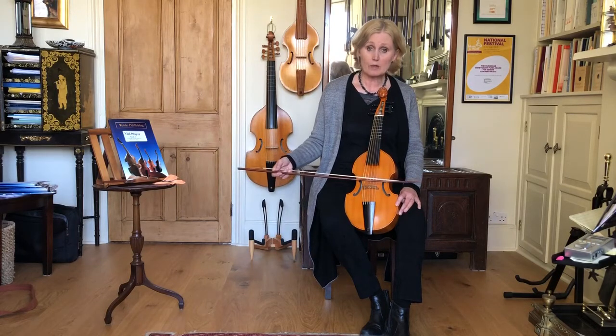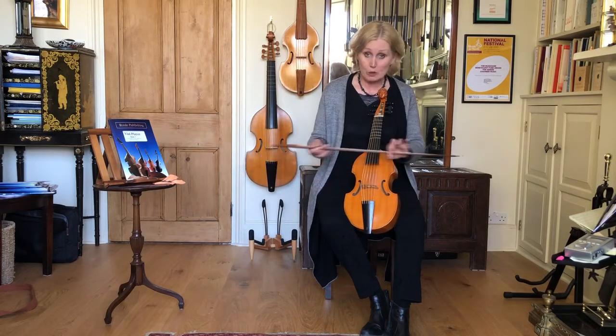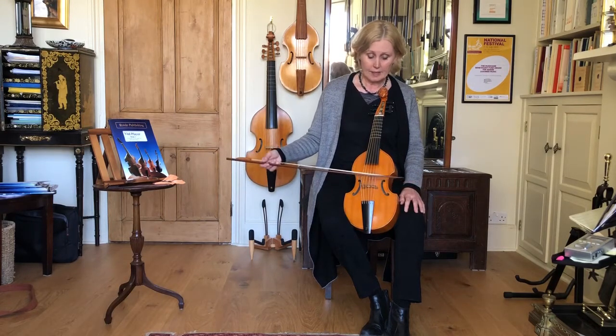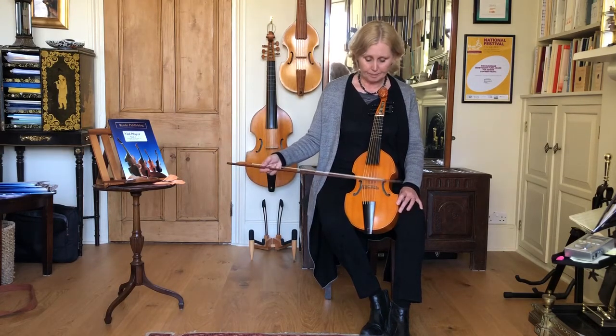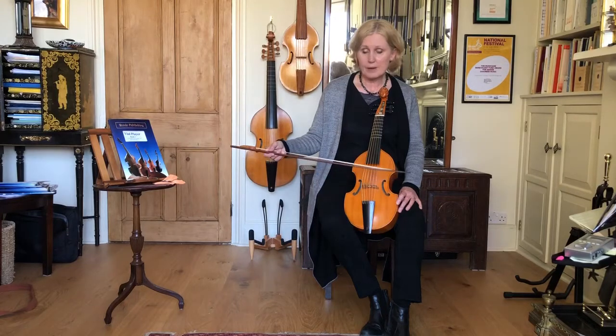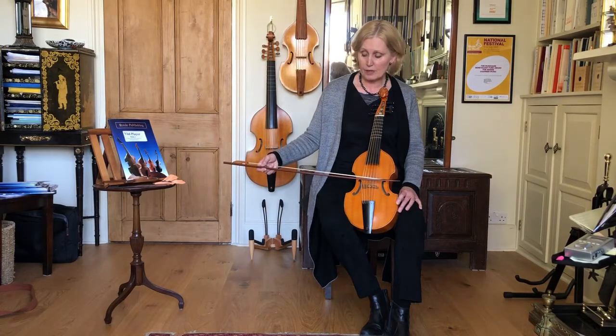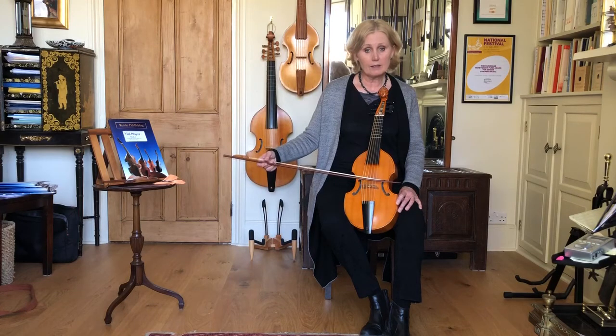Because it takes the weight of the bow, as well as having a slow bow speed, we can support the bow as well. But when we take the bow off the string, it's the third finger that lifts it off, and as the third finger lifts off, so the thumb has to make contact with the hair. And when you put the bow back on the string, the third finger falls away and the second finger keeps the contact. So let's just do that again.